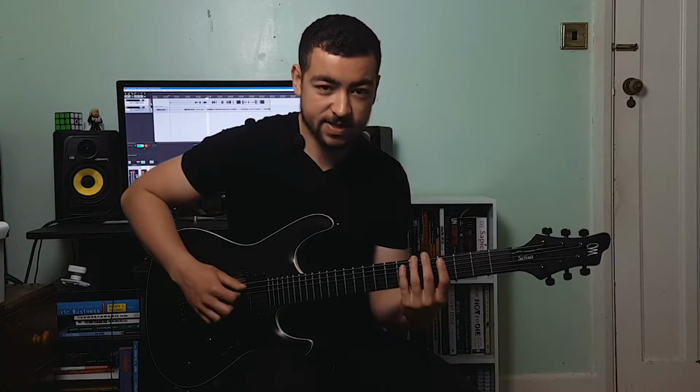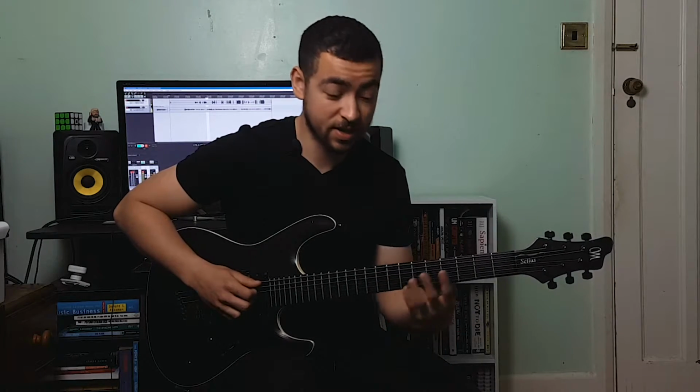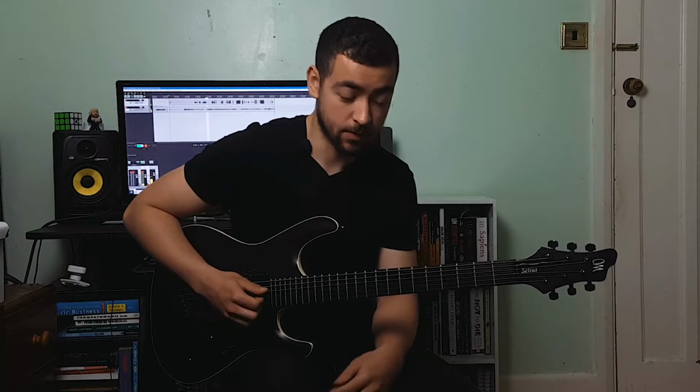The next 2 chords I'm going to be showing you are both minor chords. So let's take a look at this. In the key of E major, our relative minor is C sharp minor. So we've got a C sharp minor chord, and the chord I'm going to be showing you is a minor 7 sharp 5 chord.